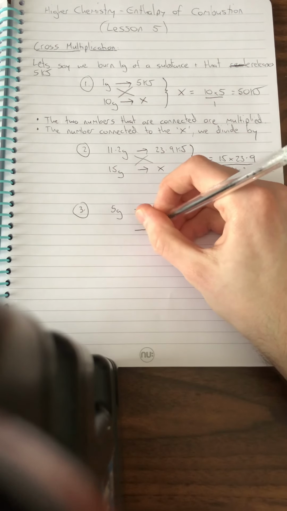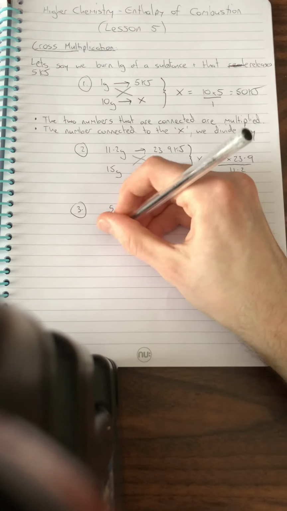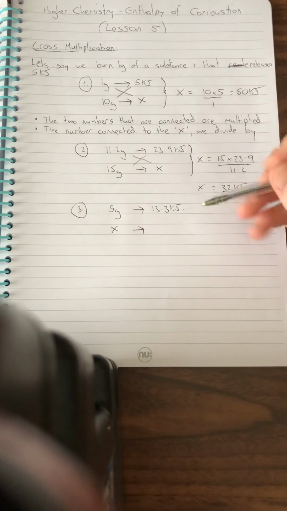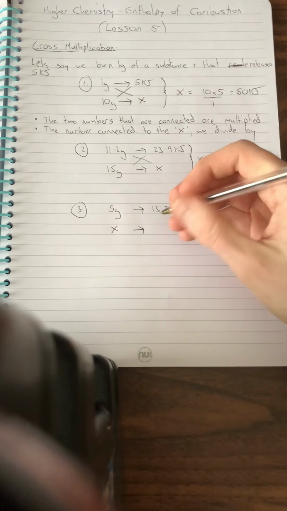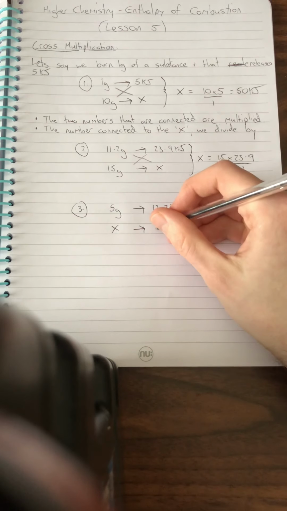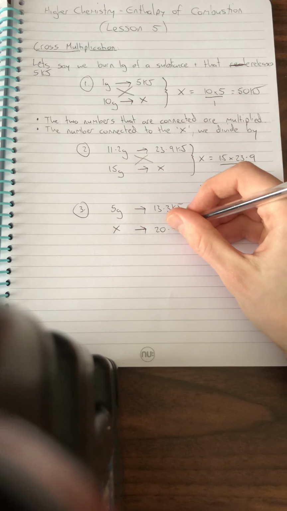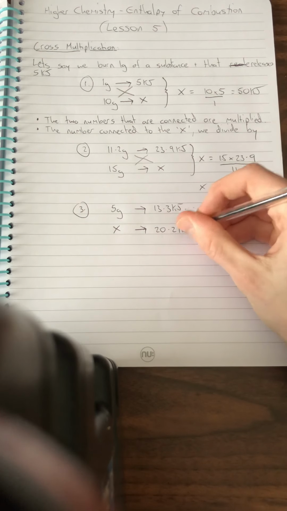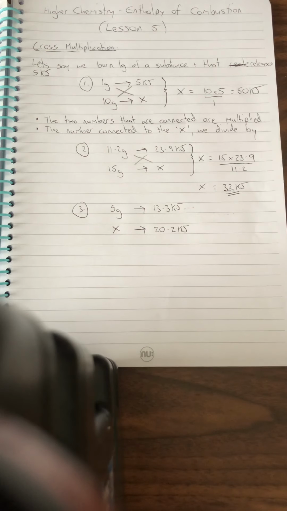However, instead of working out how much energy we get, let's say we want to work out how much mass we need. So 5 grams gives us 13.3 kilojoules. We want to find out how many grams 20.2 kilojoules would give us. So we don't know how much to burn, and we want to try and work that out.